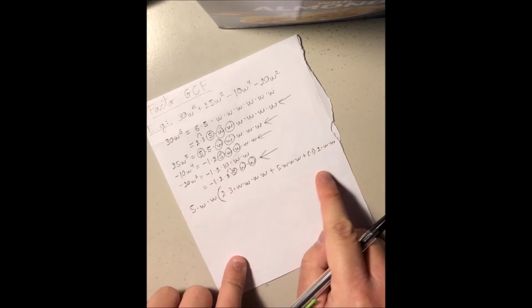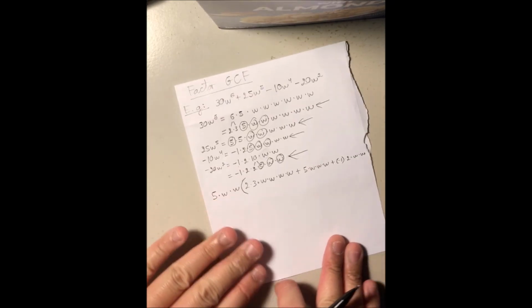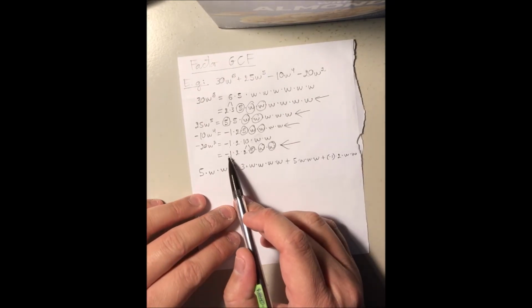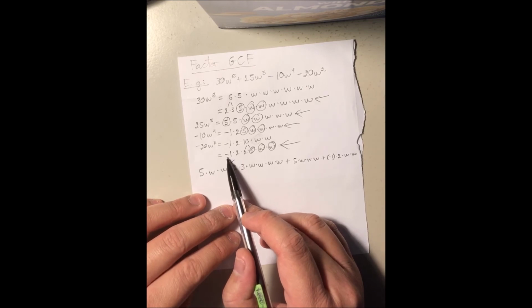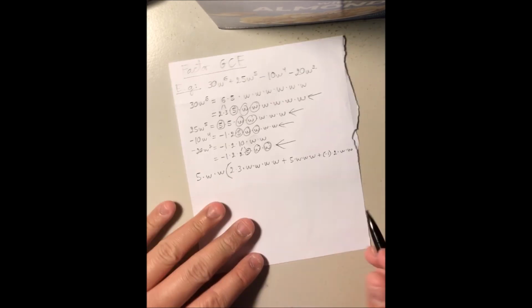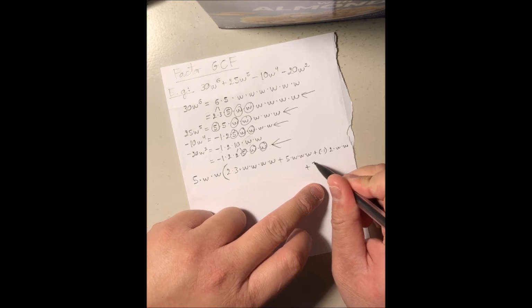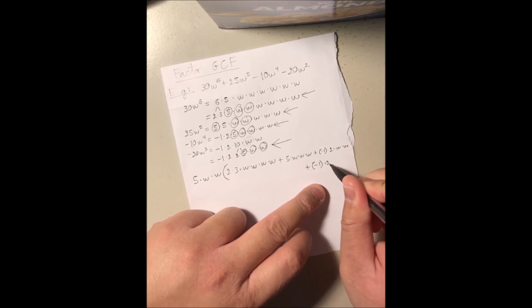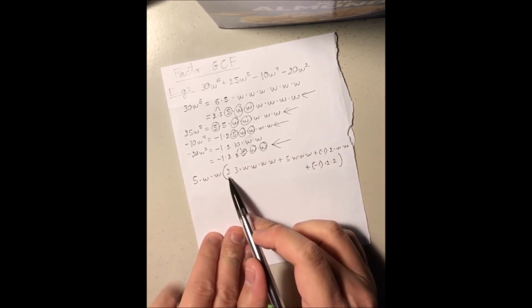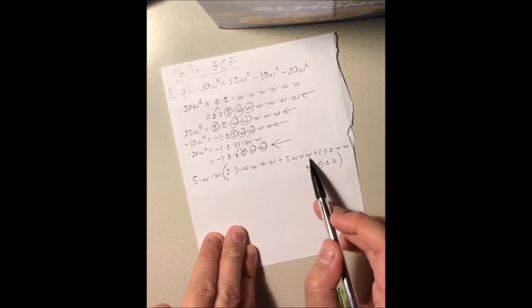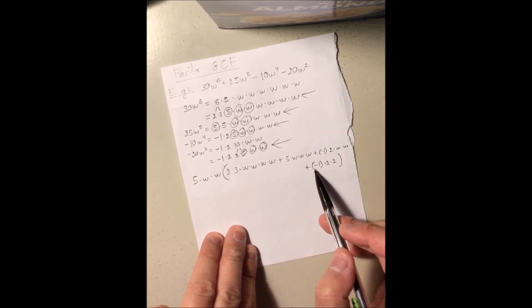Okay, and for the fourth one, I'm going to write it down here, where you can see it. For the leftover of the fourth term, we got negative 1 times 2 times 2. So that plus negative 1 times 2 times 2. Left over the first term, left over the second, left over the third, and left over the fourth.